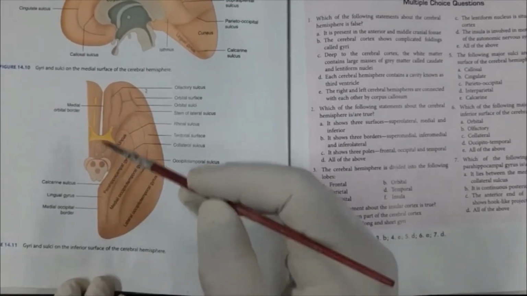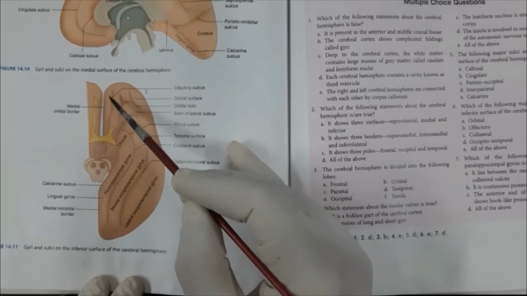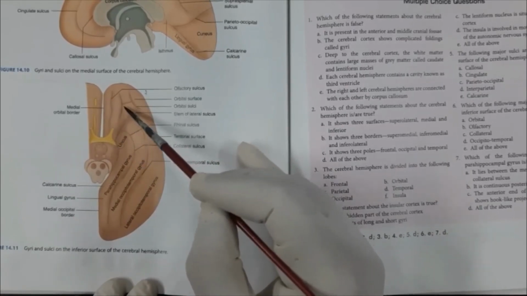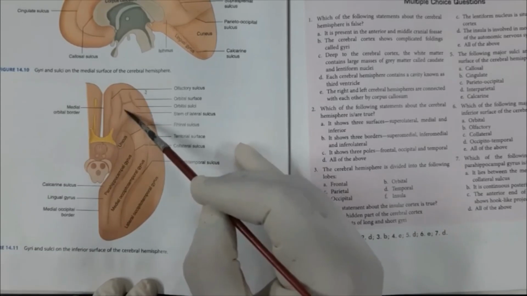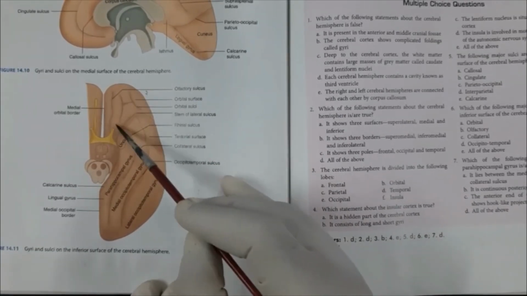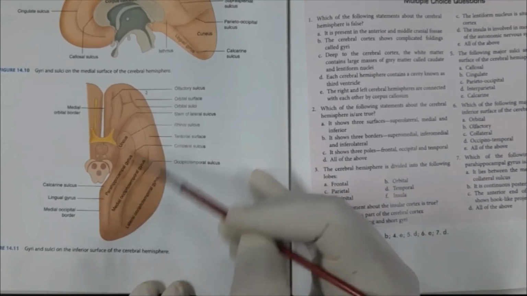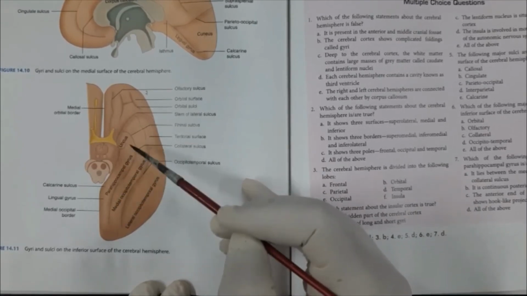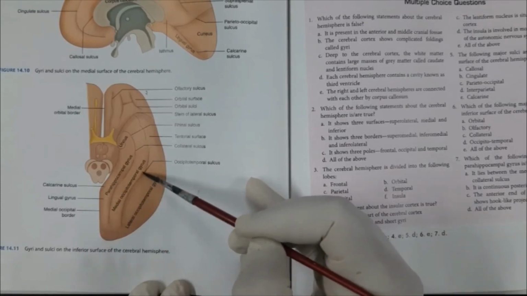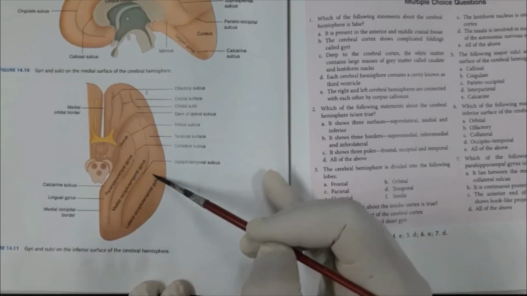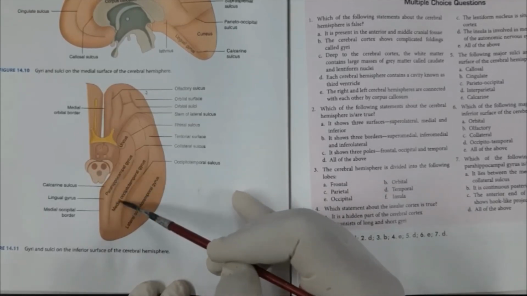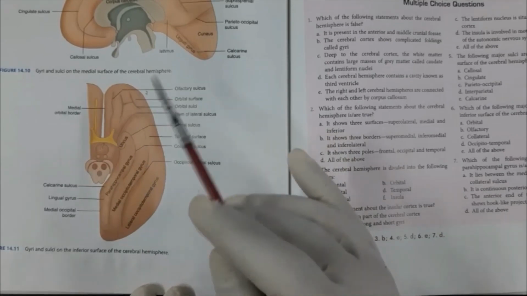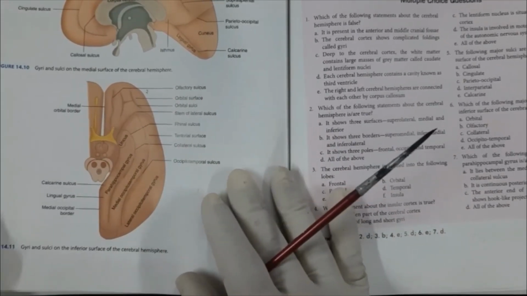Let us see quickly this on the inferior surface. This is the olfactory sulcus, where the olfactory bulb and olfactory tract, the first cranial nerve, rest. This is the H-shaped orbital sulcus, and it divides into four different gyri here on the orbital surface. The remaining tentorial part of the inferior surface will show two sulci: this is the collateral sulcus, and this is the occipitotemporal sulcus. Thus, we have three gyri: the parahippocampal most medially, the medial occipitotemporal, and the lateral occipitotemporal gyri. So these are the different sulci and gyri on the three different surfaces of the cerebral hemisphere.